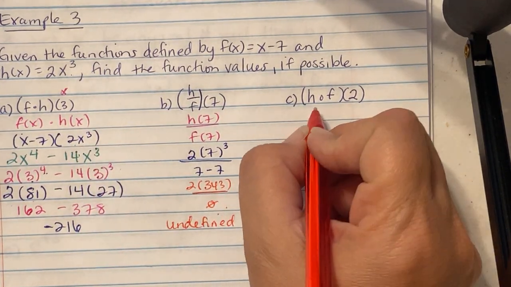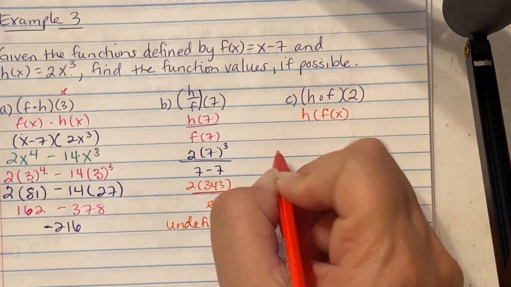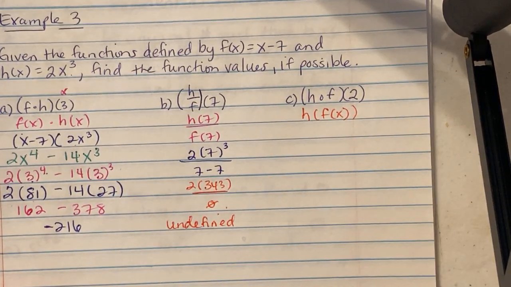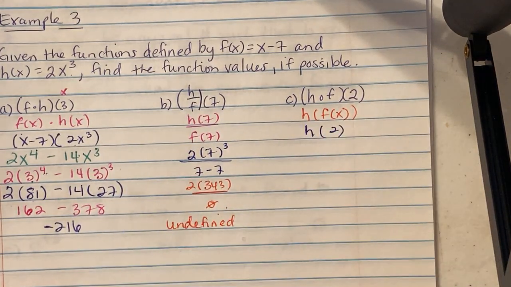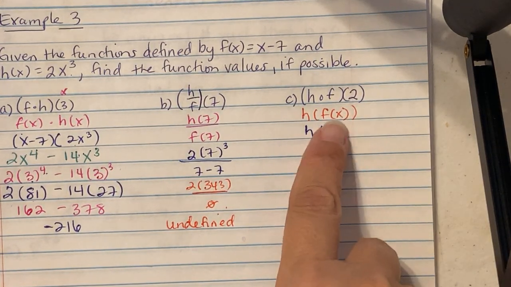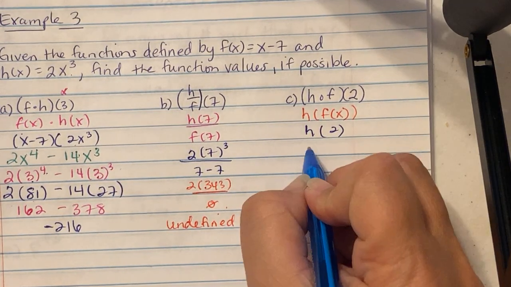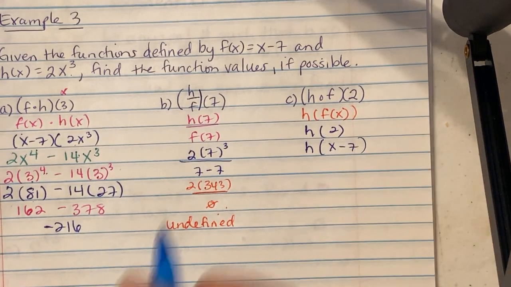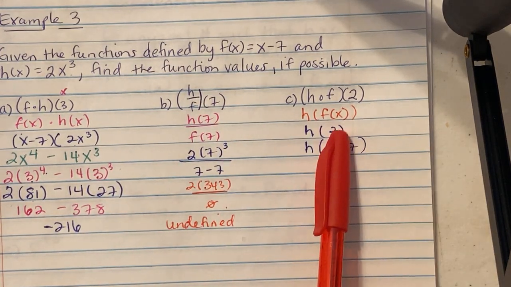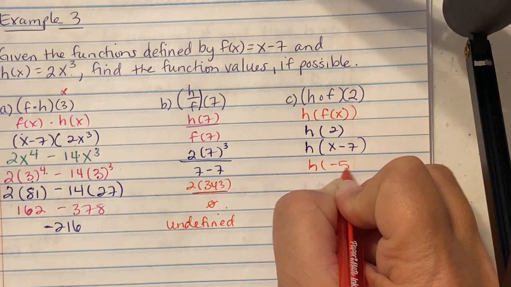Okay, says h of f of 2. So remember, this is h of f of x, which is the same thing as saying h of f of 2. So when we look at our problem, we need to go to our f of x equation first. So we have h, and then it's going to be x minus 7, and we're plugging in 2 into this, so we become h of negative 5.